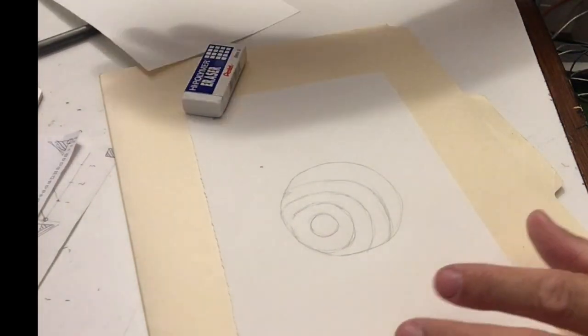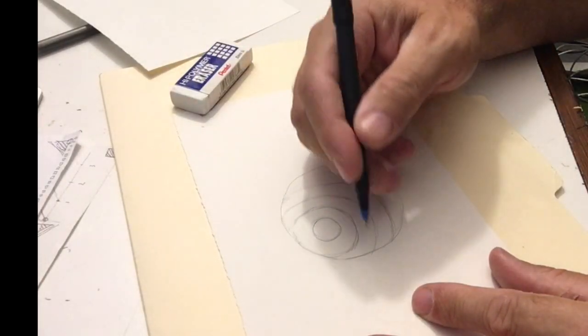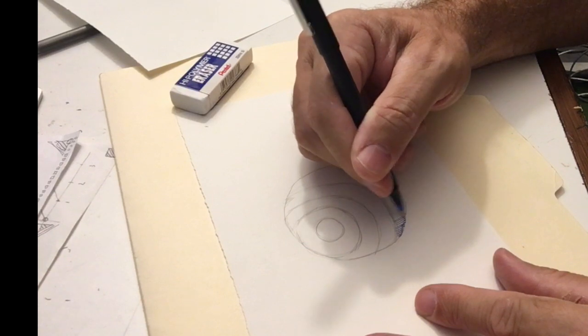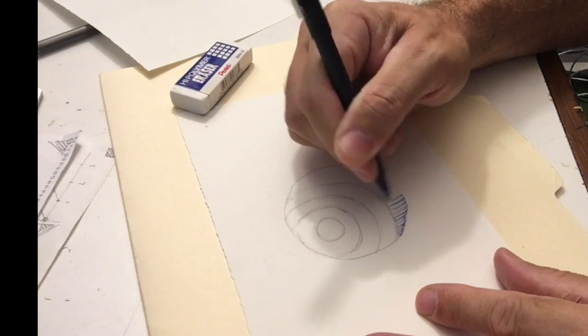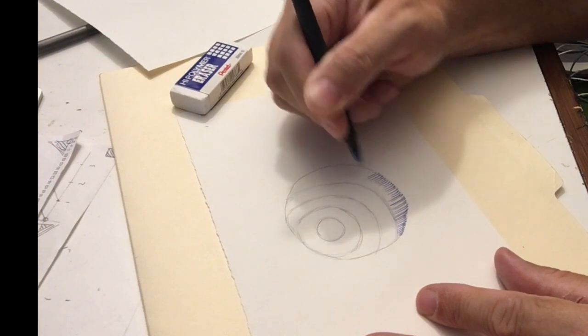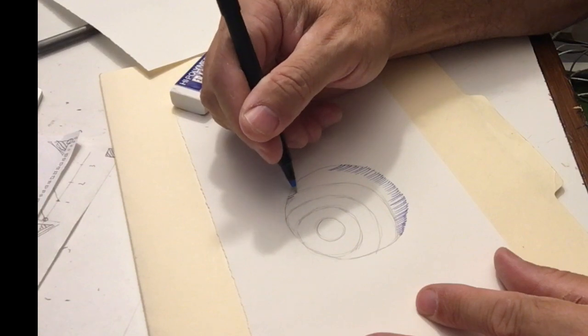Now I'm going to start with my lines, with my values. This outside one is going to be the darkest, and I might as well start with that one. And to do this, I'm going to make one set of hatch marks, which is another word for these kind of hard dashed lines.